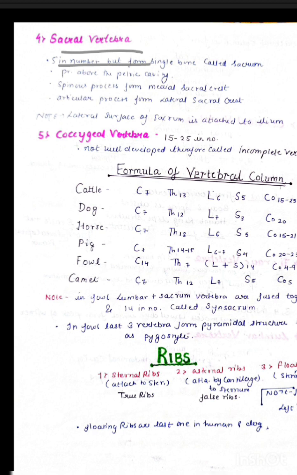The fifth one is the coccygeal vertebra. These are 15 to 25 in number. They are not well developed, therefore these are called incomplete vertebrae.